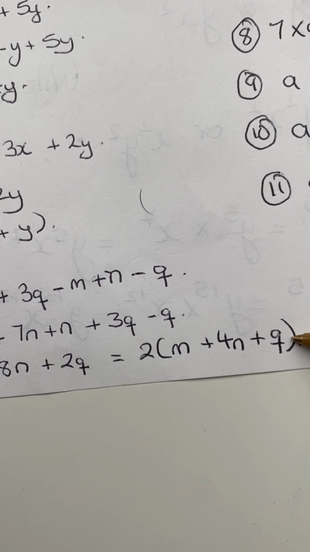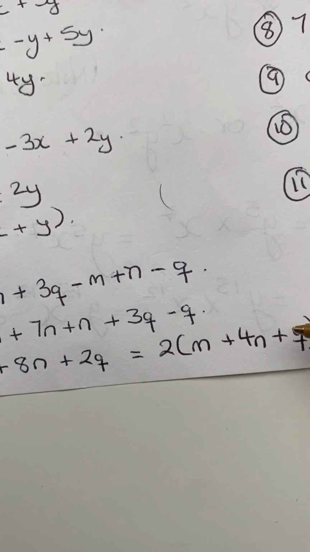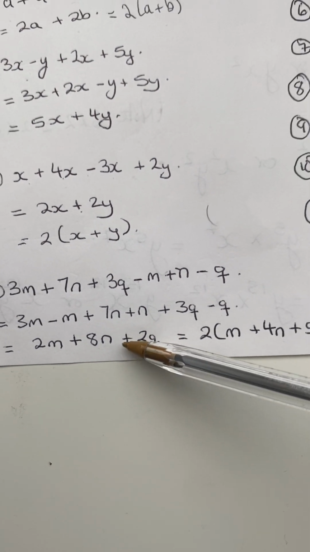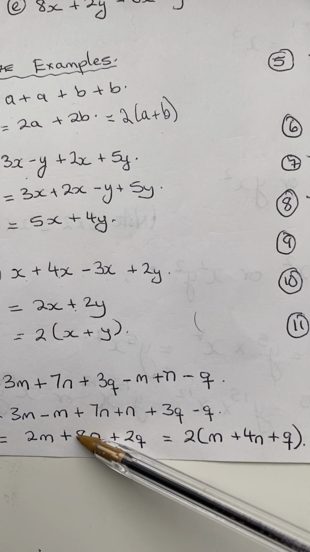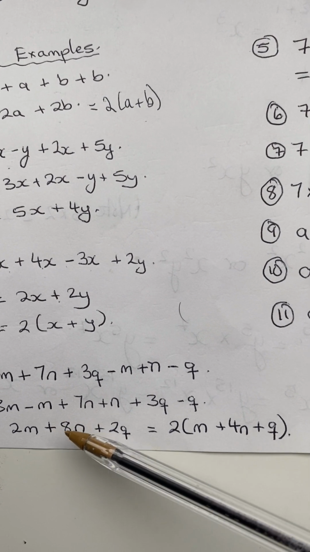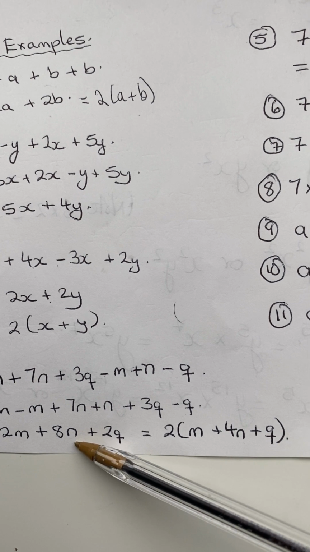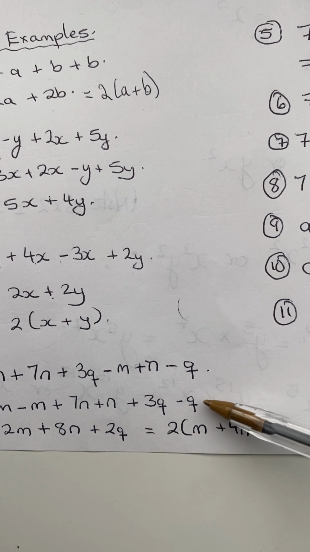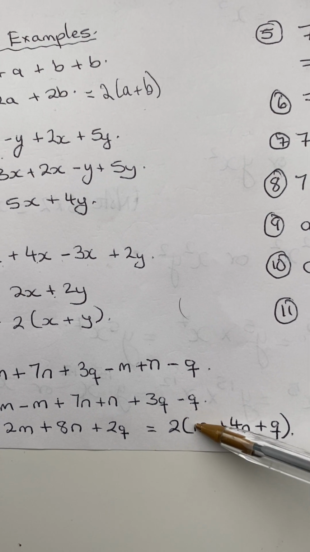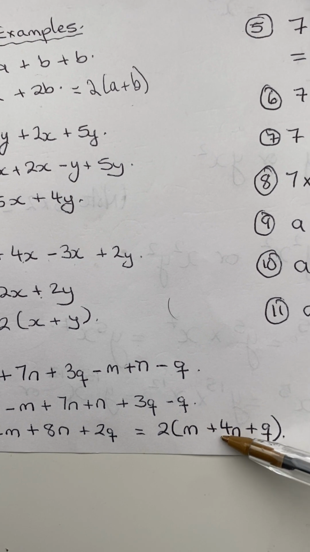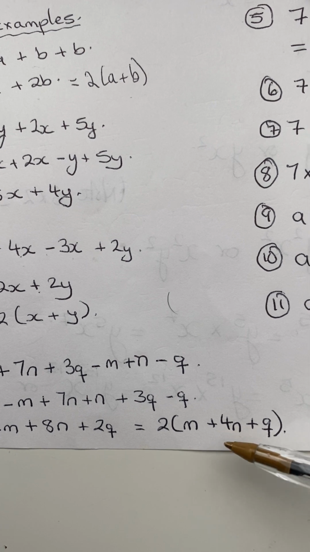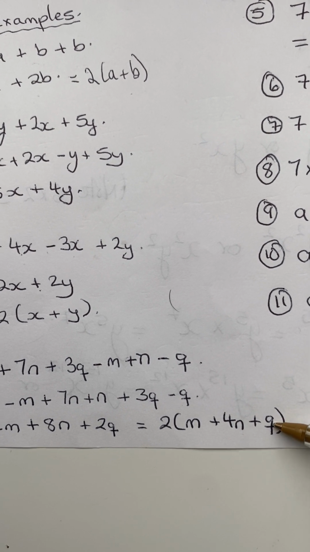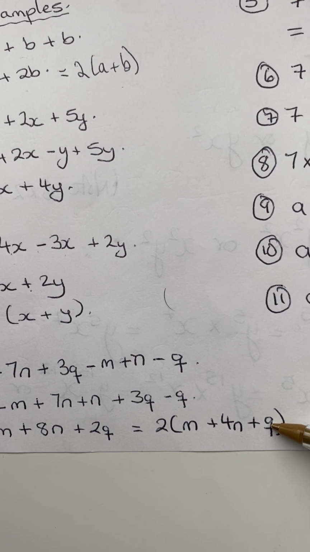Plus q. So 2 times q will give us 2q. This answer here is right. 2m plus 8n plus 2q is right. And this one, 2 into bracket m plus 4n plus q, bracket close, is also right.